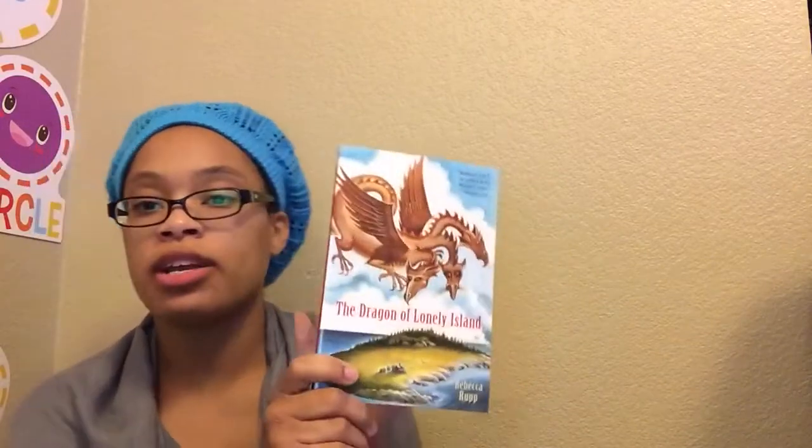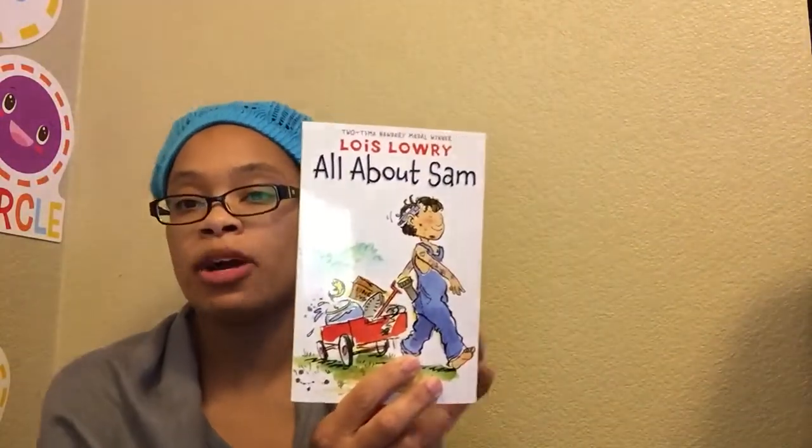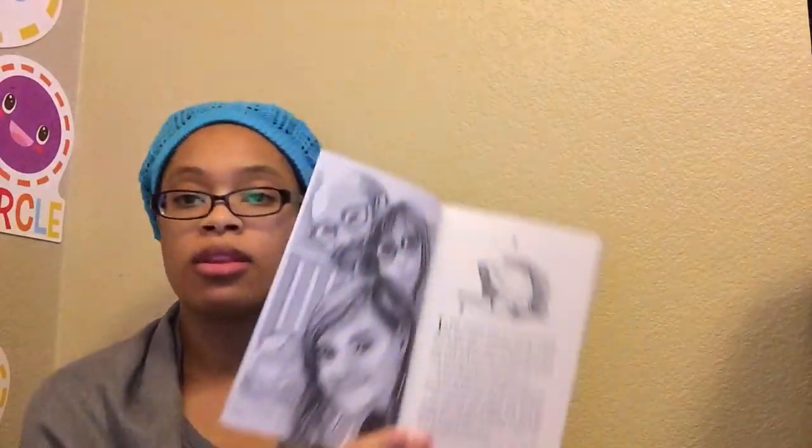We have The Dragon of Lonely Island, and this is about a three-headed dragon, and from each of the heads of the dragon come stories that the dragon is telling to some children. I also have All About Sam, and this is a book about a little boy growing up and how he sees the world.